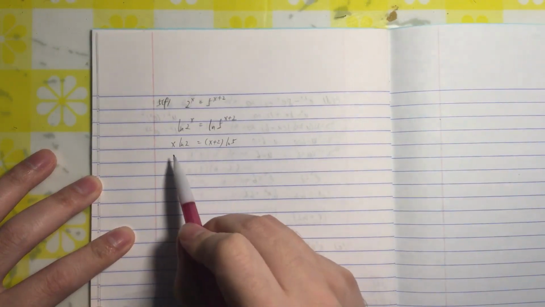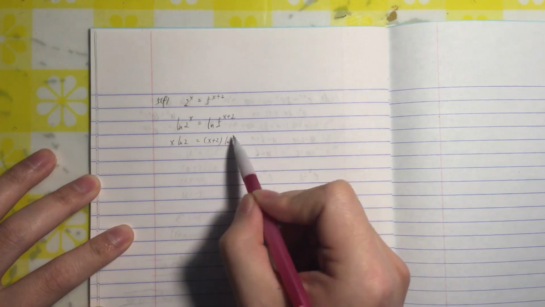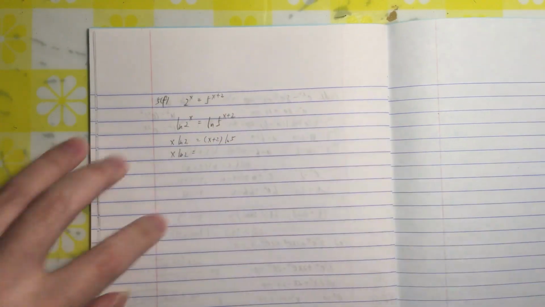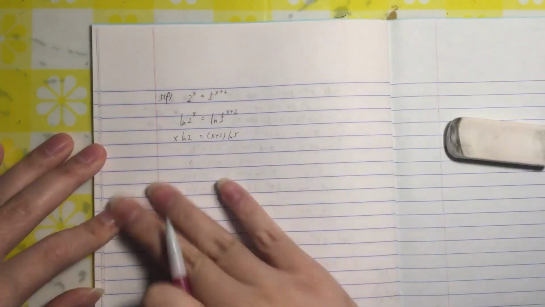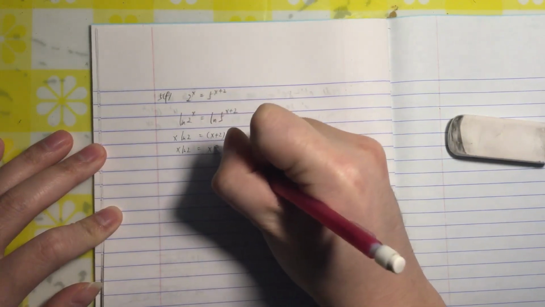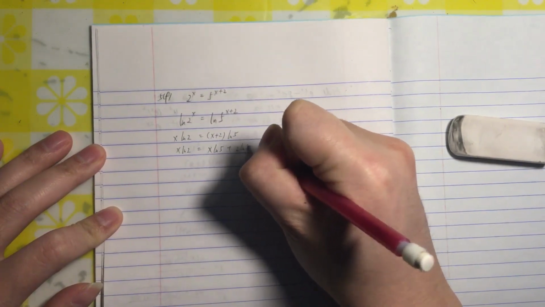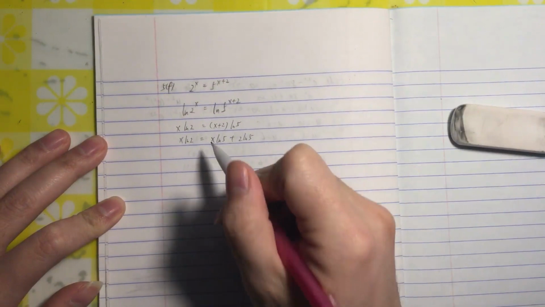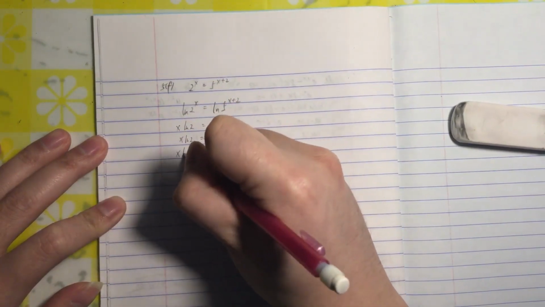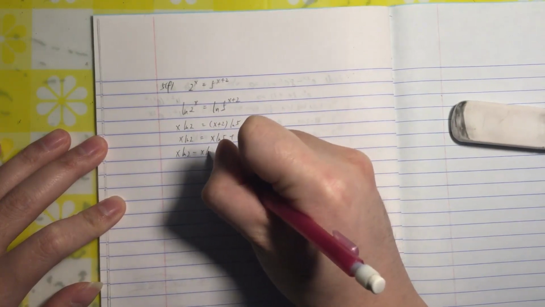Next, we try to solve the equation for x. On the right side, I can first of all distribute ln of 5. I get x ln of 2 equal to x times ln of 5 plus 2 ln of 5. Next, I move x ln of 5 from the right side to the left side. When I move it over, a positive term becomes a negative term.